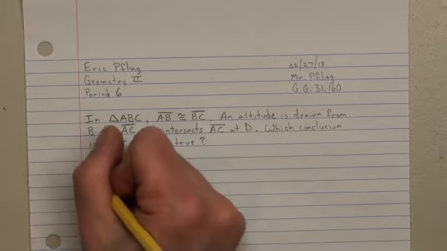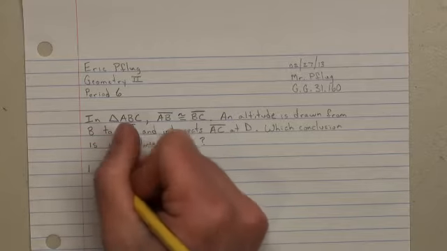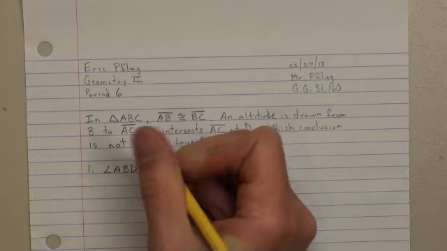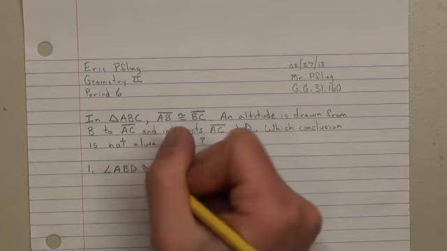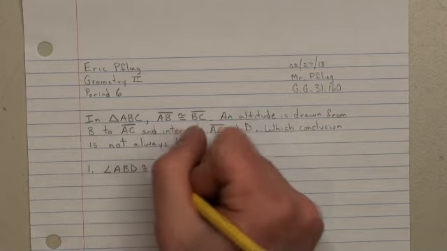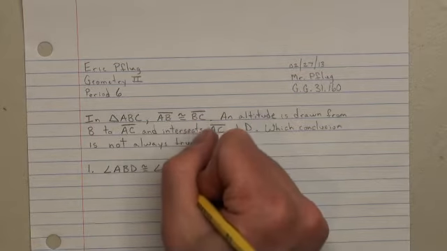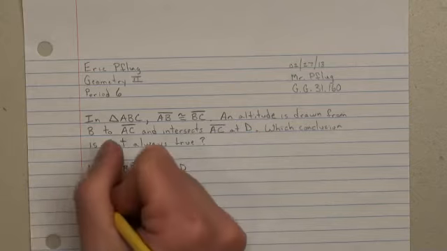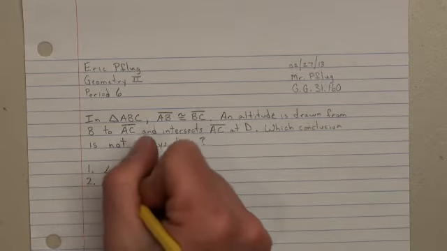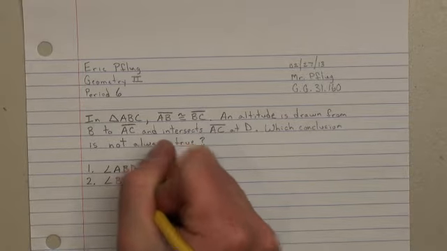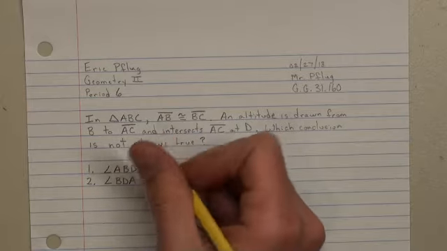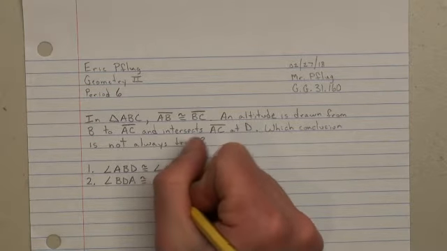Okay, and the options are, one says angle ABD is congruent to angle CBD. Number two, angle BDA is congruent to angle BDC.